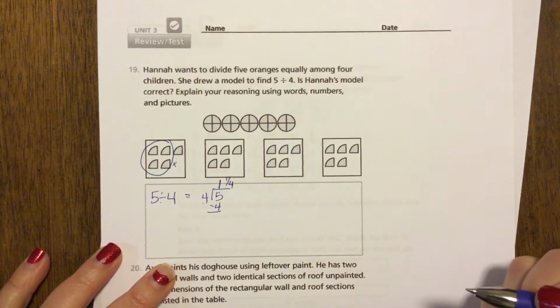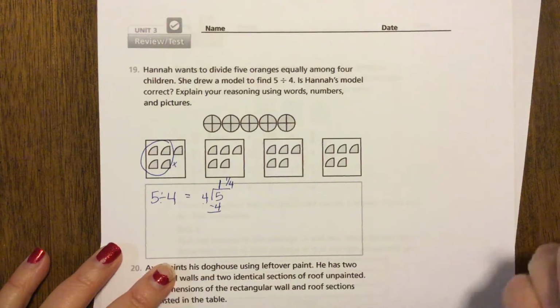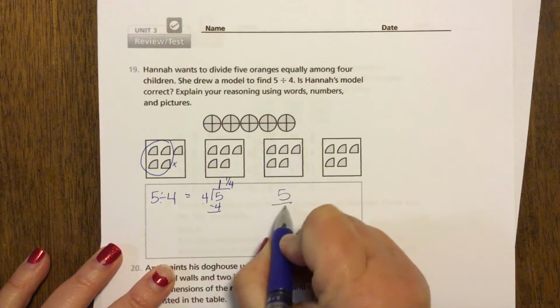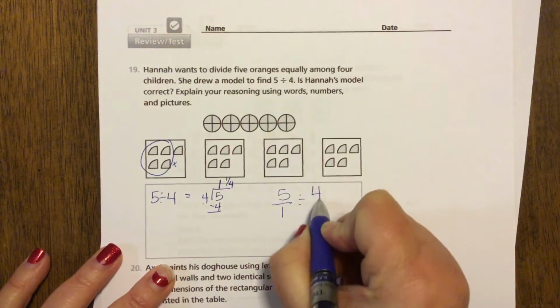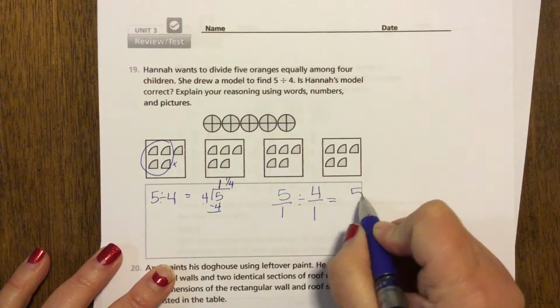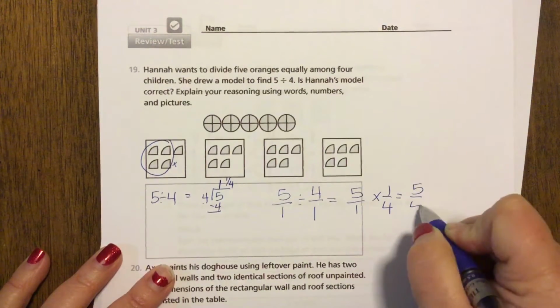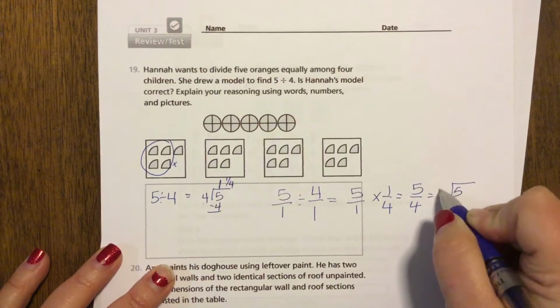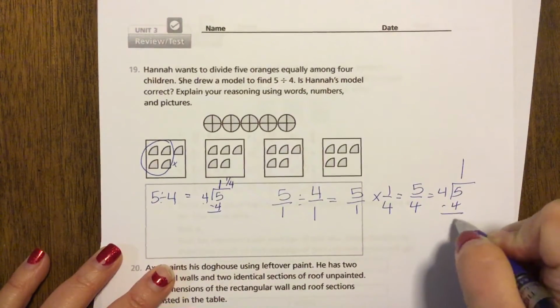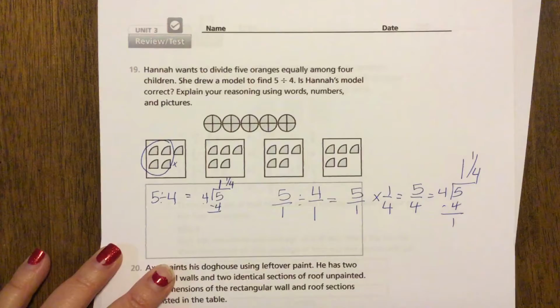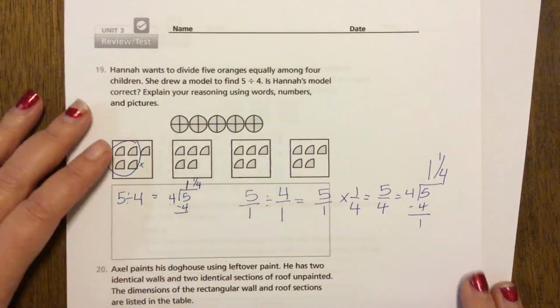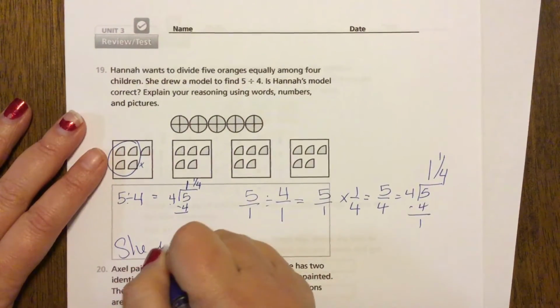Or I could do 5 over 1 divided by 4 over 1, which equals 5 over 1 times 1/4, which gives me 5/4, which gives me 1 and 1/4. So yeah, I would say that she's correct. She is correct.